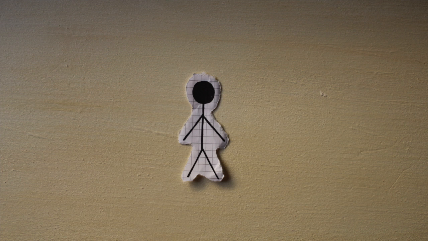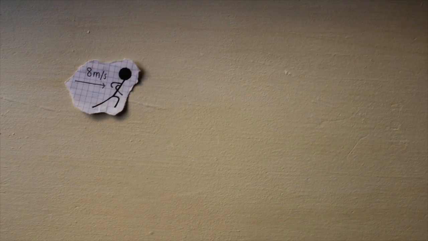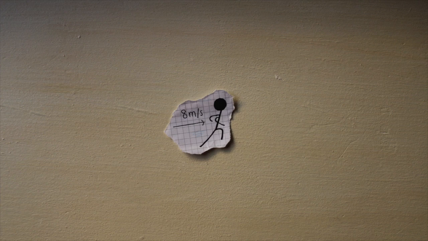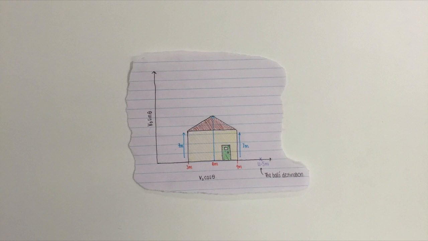For our basic model, we have assumed that the average height of a man is 180 centimeters, and that the thrower will catch the ball at the same height at which he throws it. Including this, we are also assuming that the man runs at an average speed of 8 meters per second. Additionally, we have assumed that the cricket ball is a particle, meaning there is no air resistance acting on the ball. We are also assuming that the house has 2 stories and with a height of 11 meters at the highest point and 9 meters for the edges.